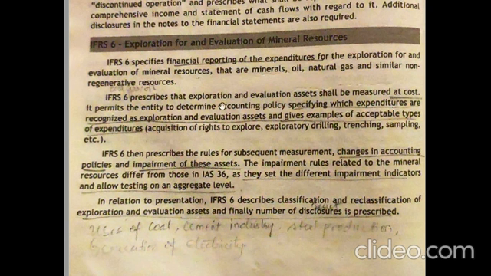It permits the entity to determine accounting policies specifying which expenditures are recognized as exploration and evaluation assets, and gives an example of acceptable types of expenditures: acquisition of rights to explore, exploratory drilling, trenching, sampling, etc. So here, when it is evaluation of mineral resources, you can't take all kinds of activities like exploring or evaluating all kinds of resources in IFRS 6.